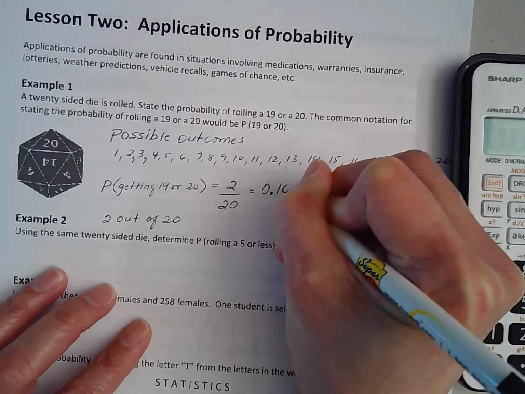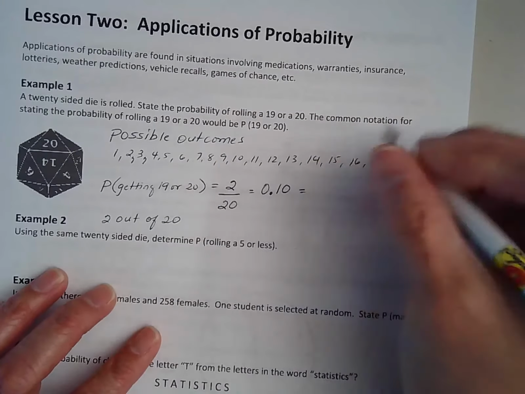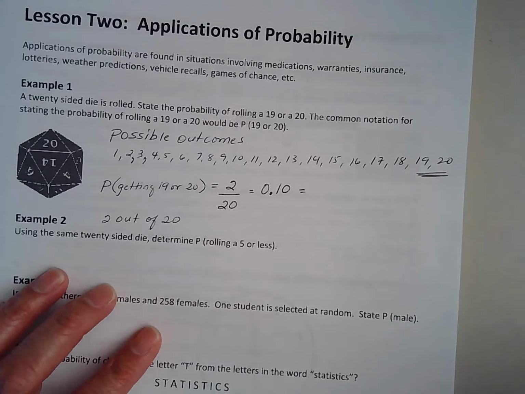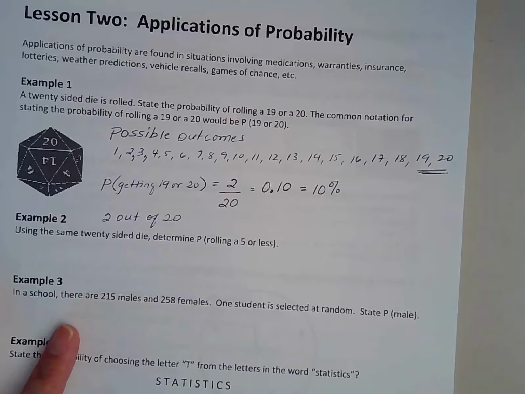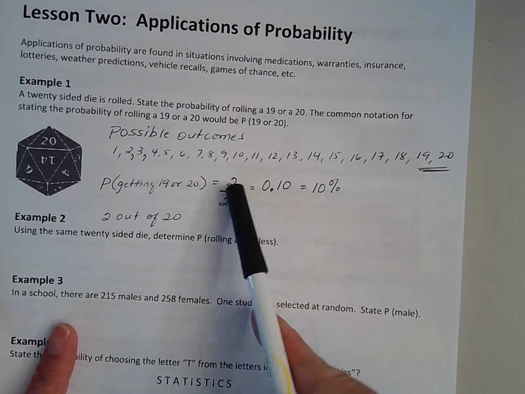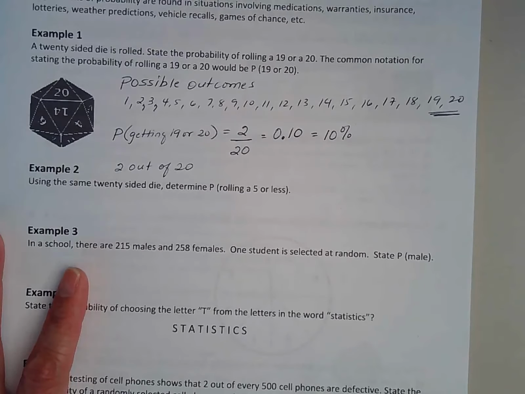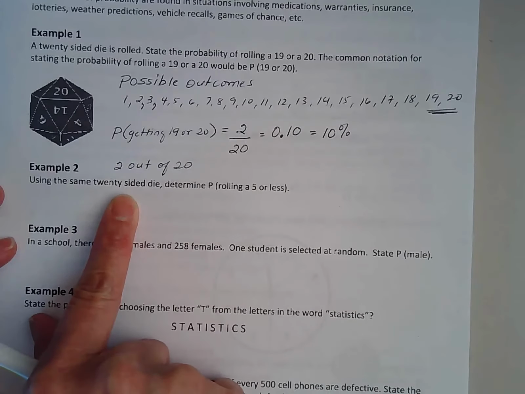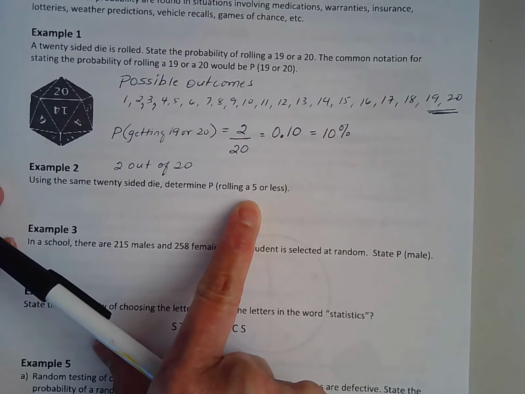I'm going to add the 0 at the end, 0.10, to make it 2 decimal places, or make it a percent by multiplying by 100. So that's going to be 10%. So you can just write this as 2 out of 20 or 2 over 20.